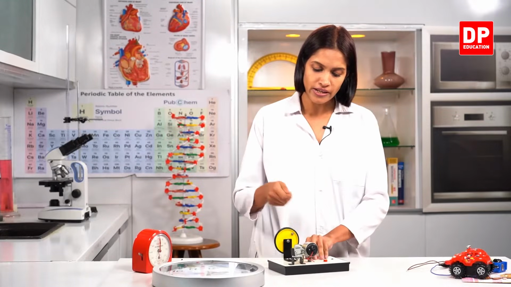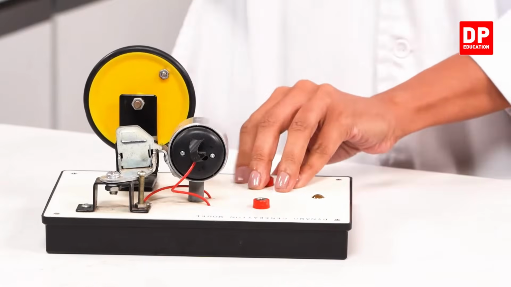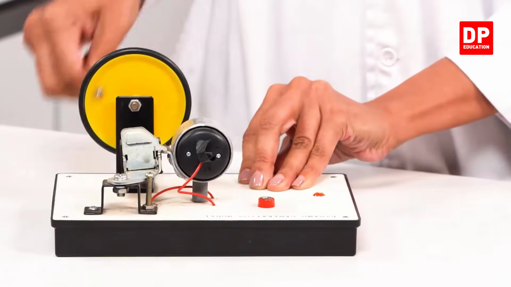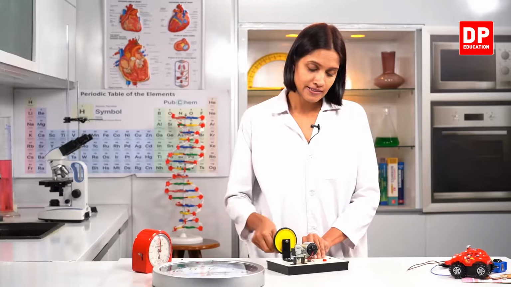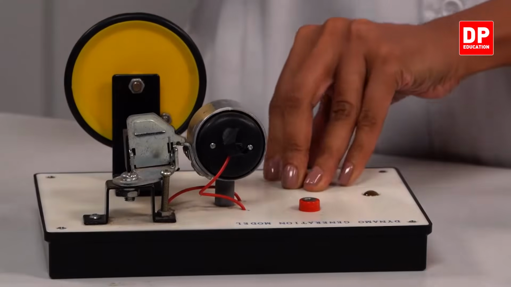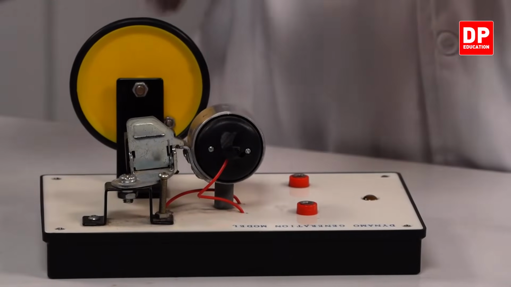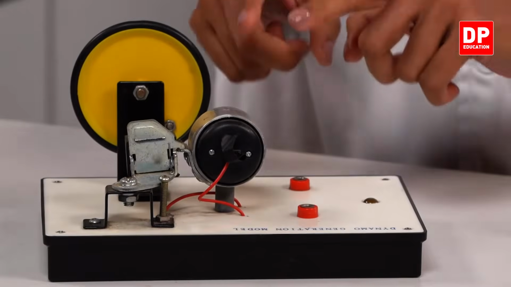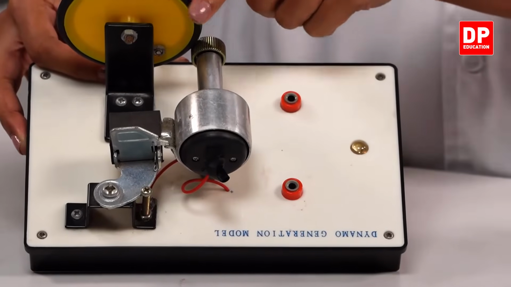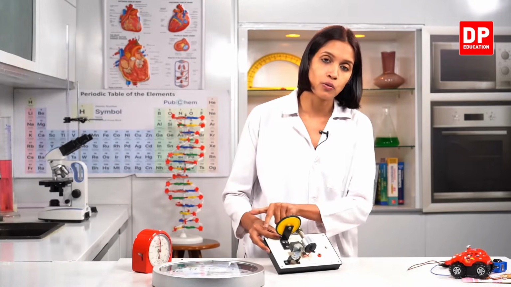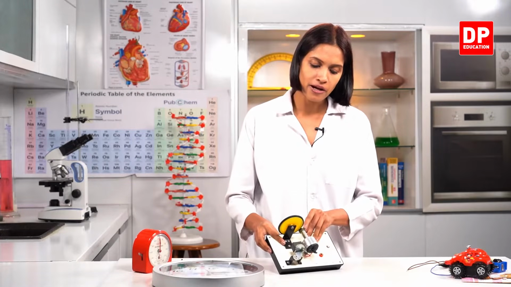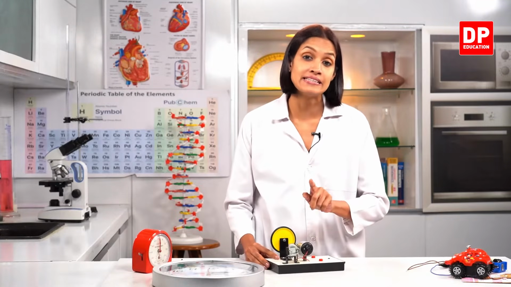What happens when I rotate this small wheel? Observe what happens. You all can see the bulb lights up. Okay? You all can see the bulb lights up when I rotate this wheel. So what happens, children? When I rotate this wheel, the dynamo can generate electricity. You all can see this cap-like part of the dynamo is connected with this. It touches this wheel. Therefore, when I rotate this wheel, the cap-like part also rotates and thereby electricity is generated.